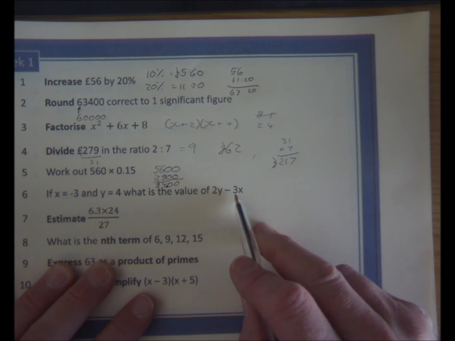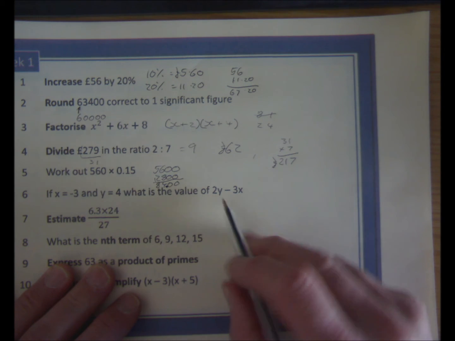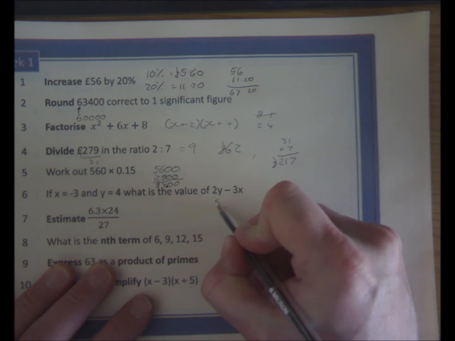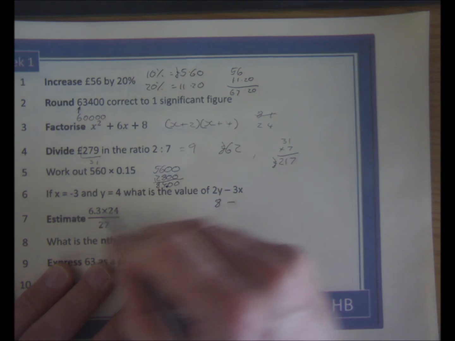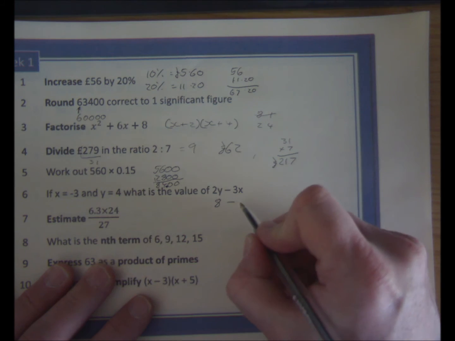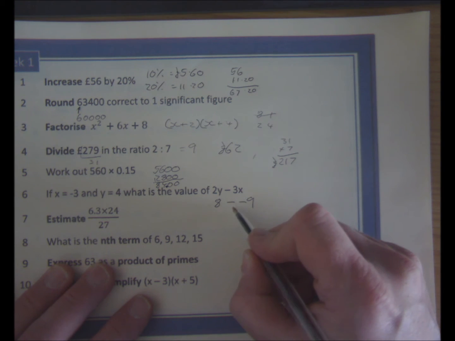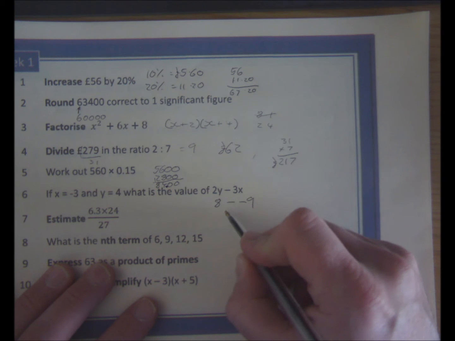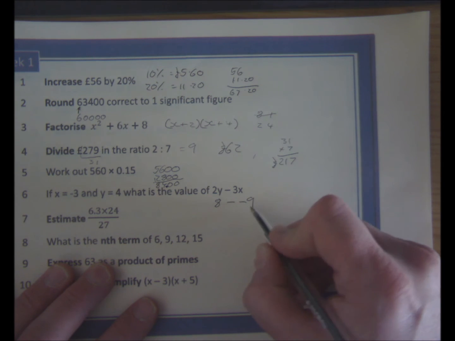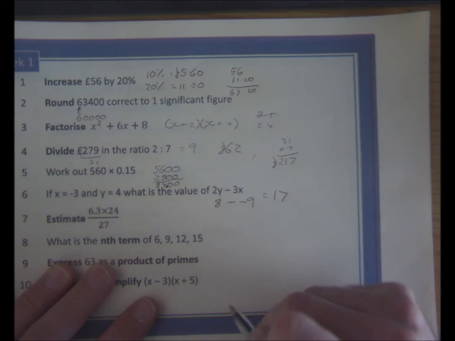x is minus 3, y is 4. 2 y's is 2 4's is 8. Take away 3 x's. If x is minus 3, that will be minus 9. 2 minus signs next to each other is the same as adding. So that question is 8 add 9, 17.